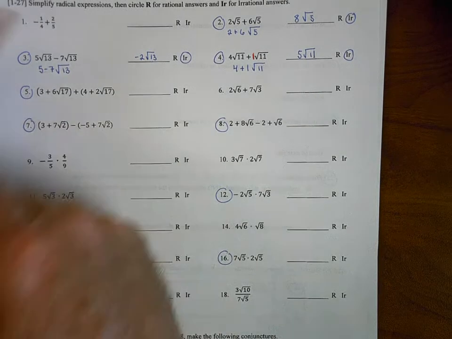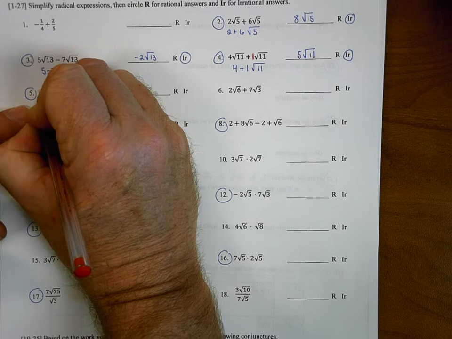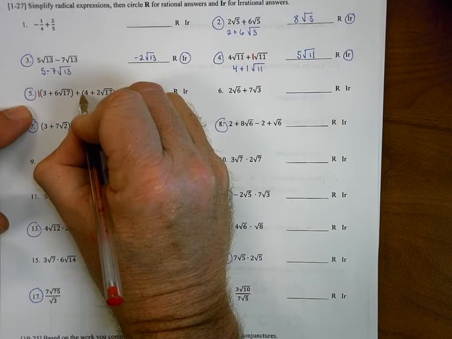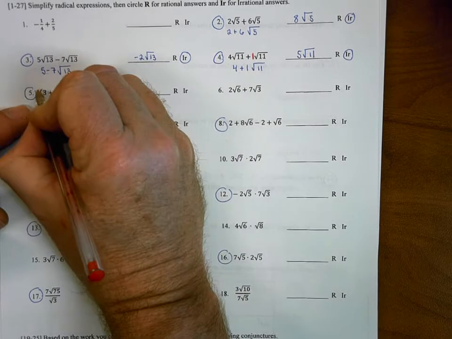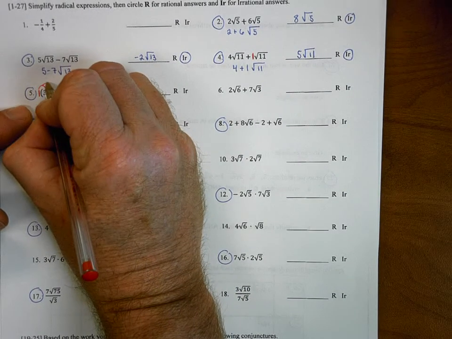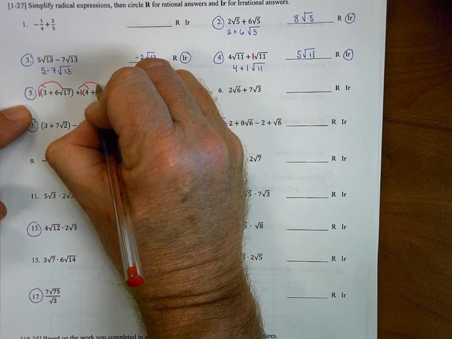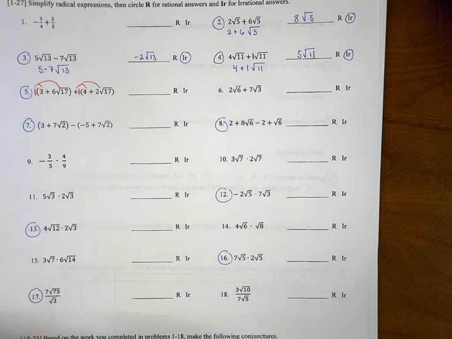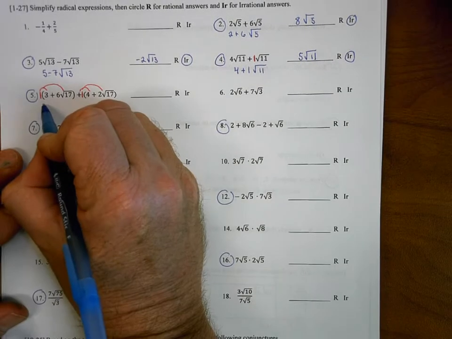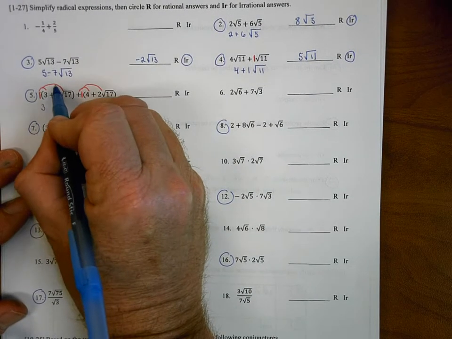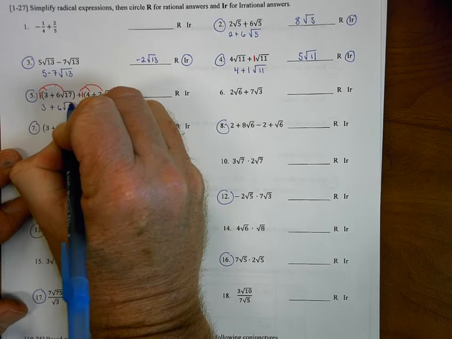Okay, so you think to yourself, all right, what number is in front of this grouping symbol? It's a 1. What number is in front of this next grouping symbol? It's a positive 1, a plus 1. And if I were to distribute the 1, and if I were to distribute the positive 1, what would my problem look like without the grouping symbols? 1 times 3, 3. 1 times positive 6 radical 17 would be 6 radical 17.